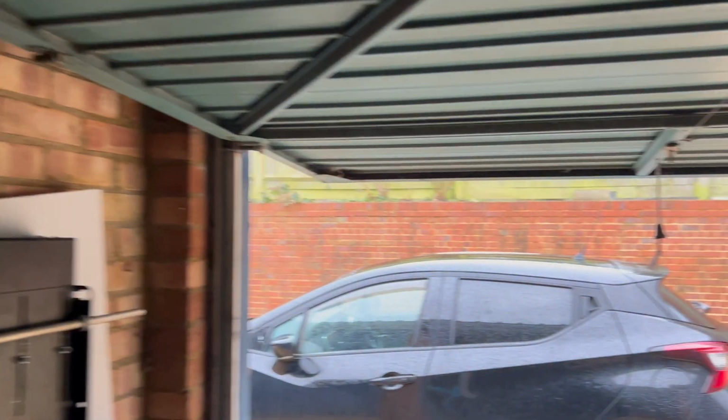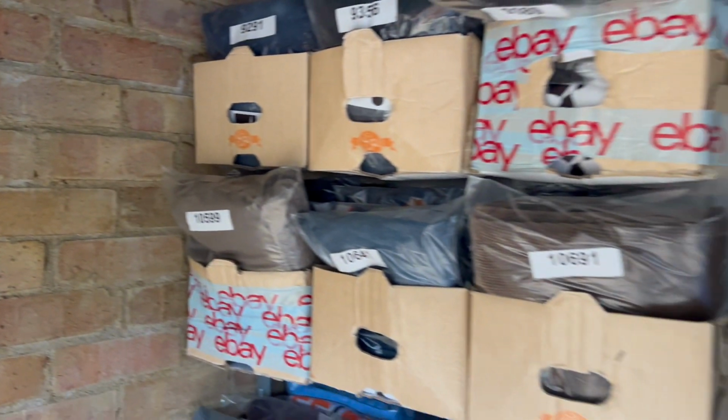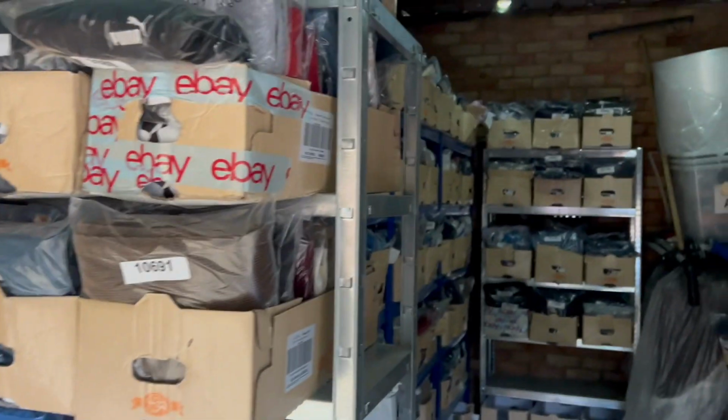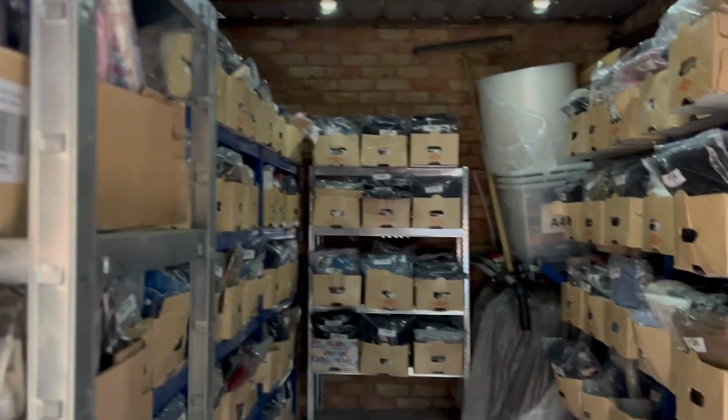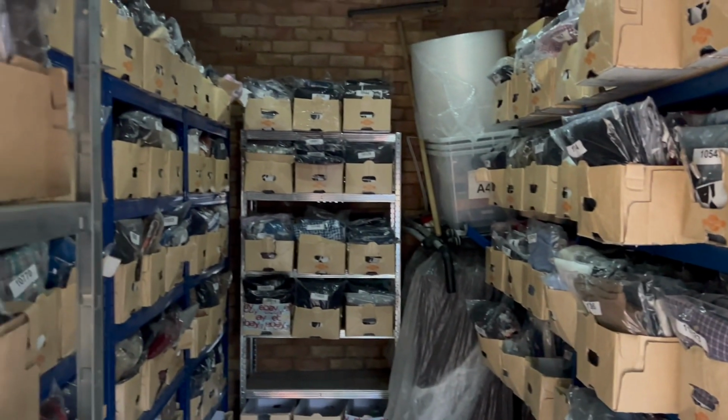I do it in a round circle, all the way around, and then it gets to the next bit. It'll just come around like so. So that's my setup. I'm now going to pick and pack. Got my orders all ready to go, so let's get that done.